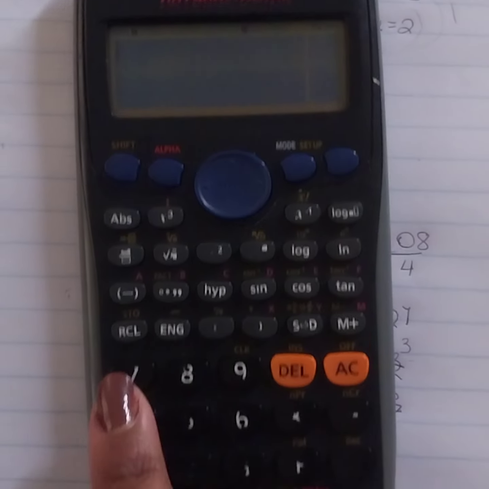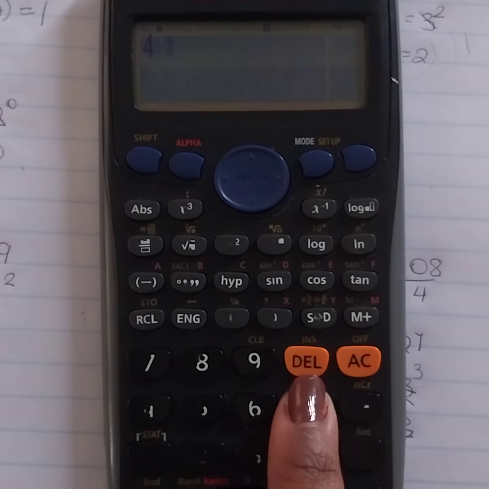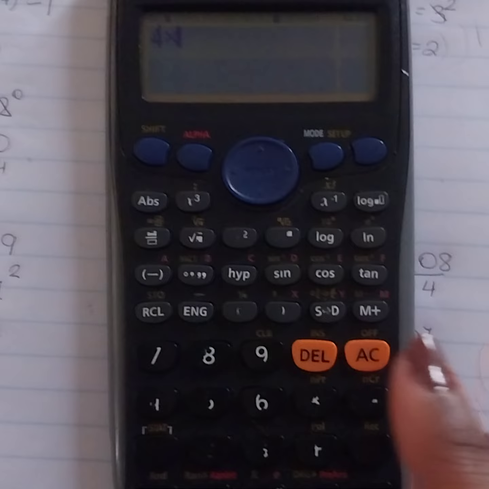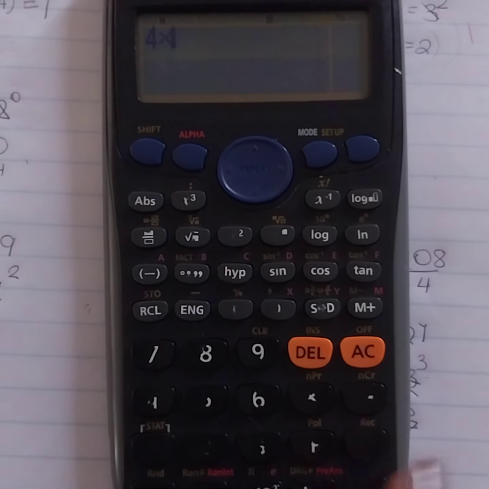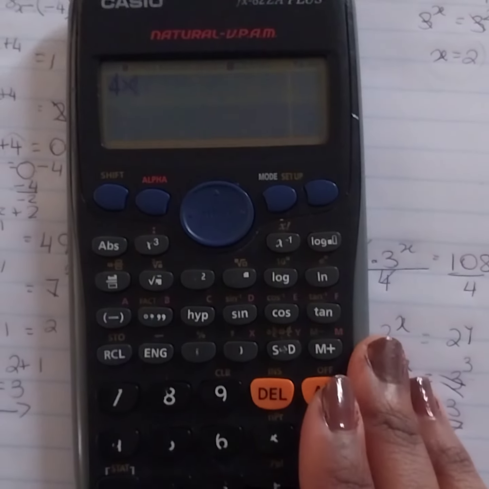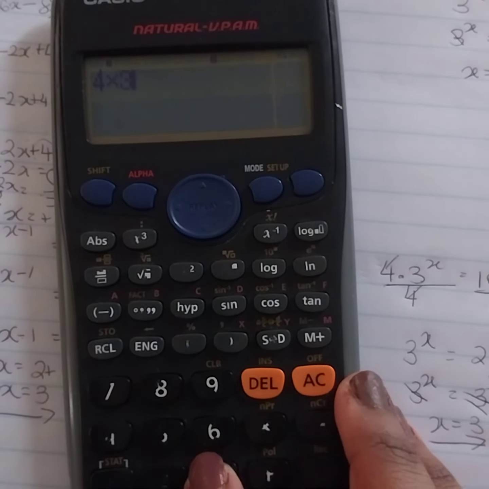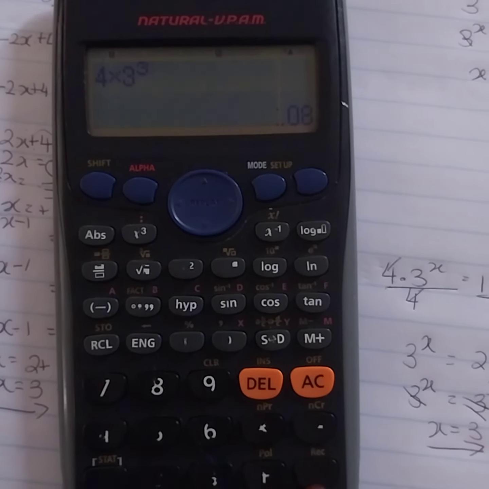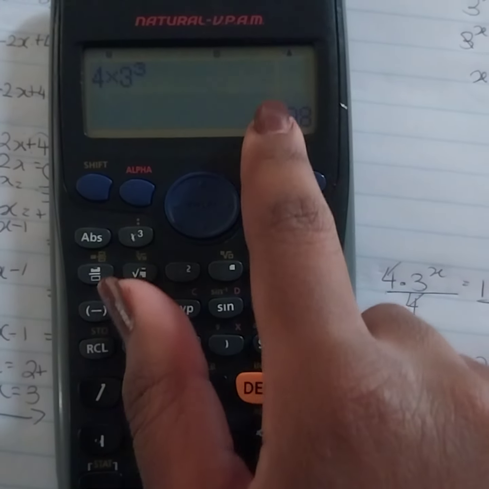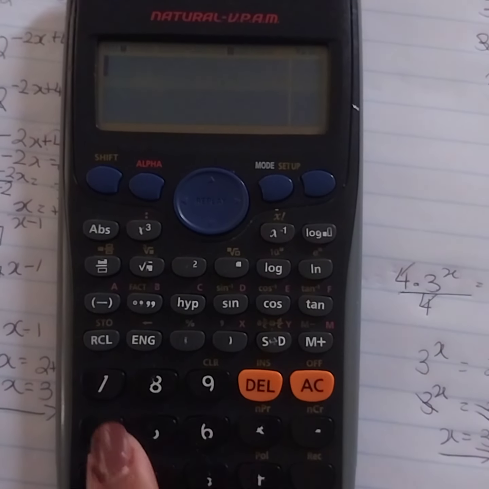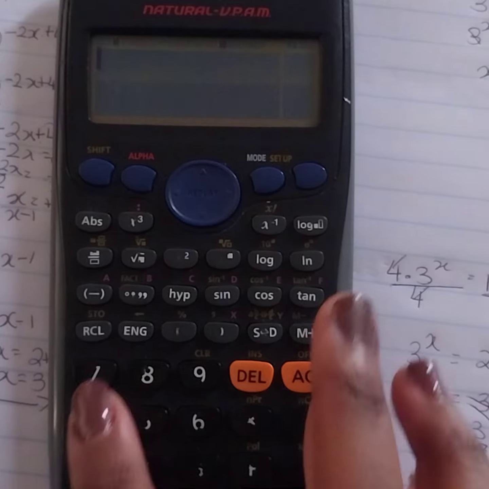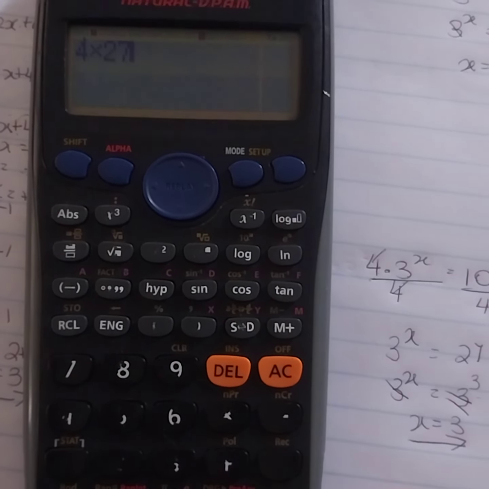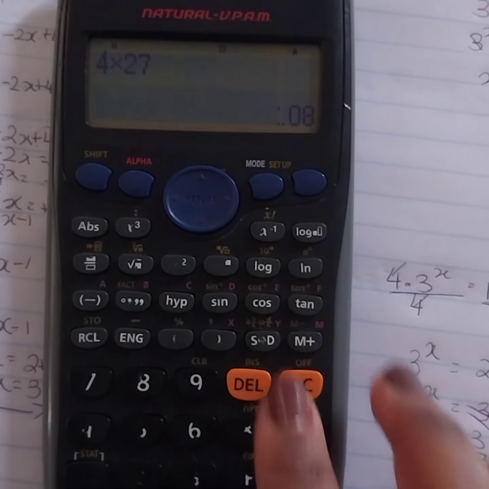Let's check. So 4 multiplied, not decimal, multiplied, because remember the calculator thinks that the dot is a decimal, not a multiplication. So 4 multiplied by 3 to the power of what? 3. Sorry, there's a line here. So 3 to the power of 3 is going to give me 27. So if I say 4 multiplied by 27, it's going to give me 108.